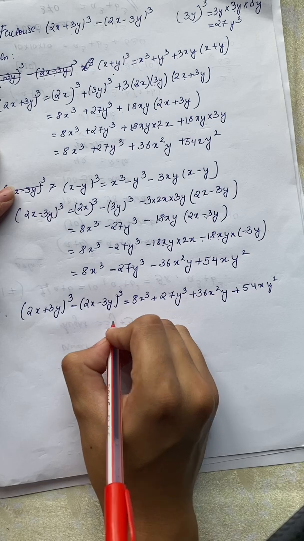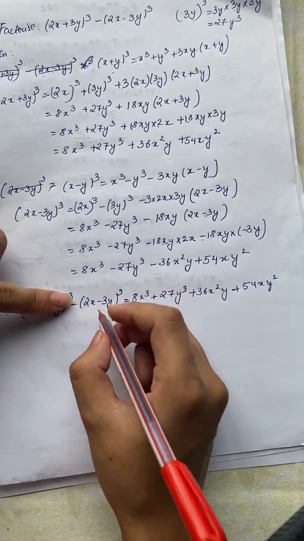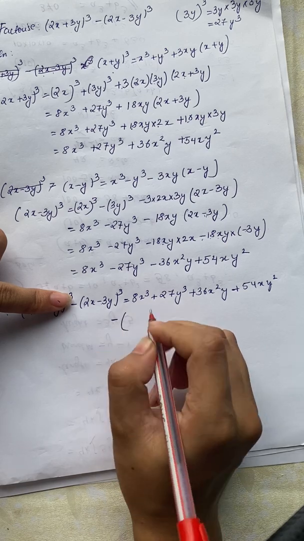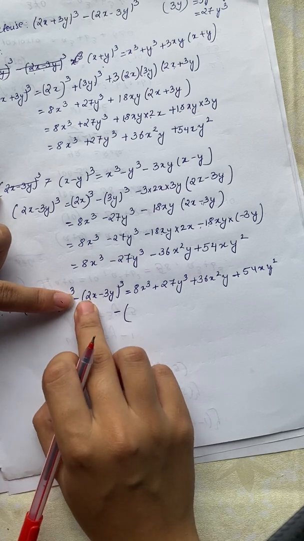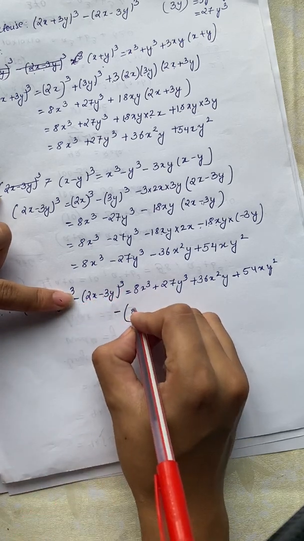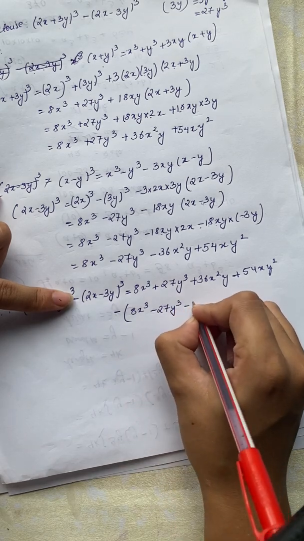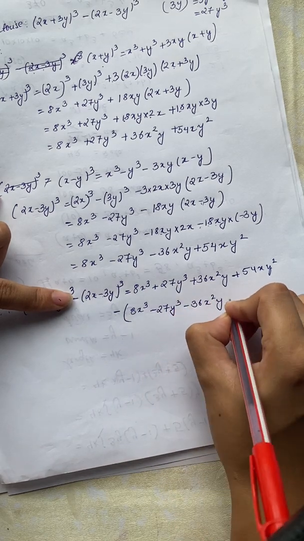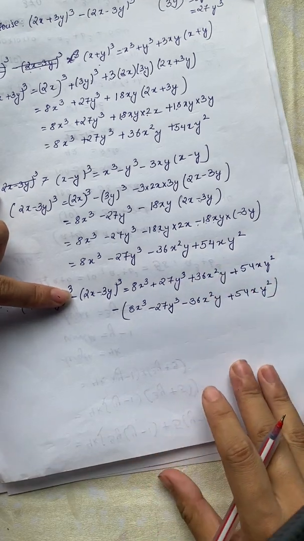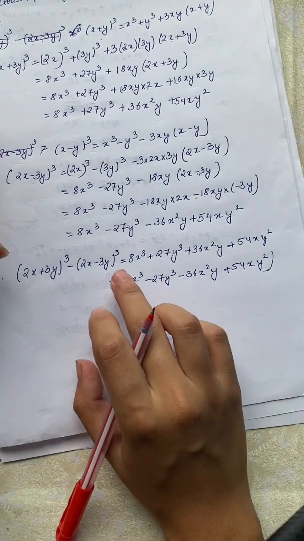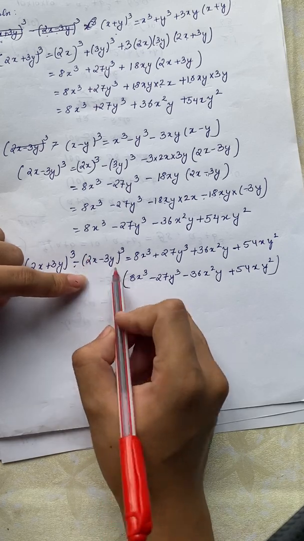Now, what is the sign remaining? Minus, what is (2x minus 3y)³? You put minus here, and put it under bracket so that we don't make confusion, we don't make mistakes, okay? What is (2x minus 3y)³? It is 8x³ minus 36x²y plus 54xy² minus 27y³. Many students will make the mistake here. But see, you have to put minus here, and this is under bracket, so put a bracket here.